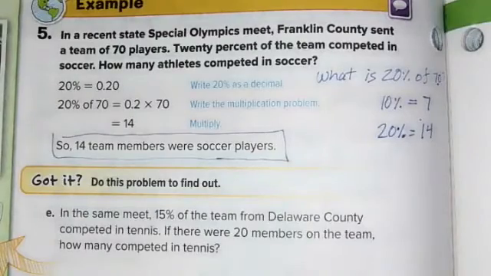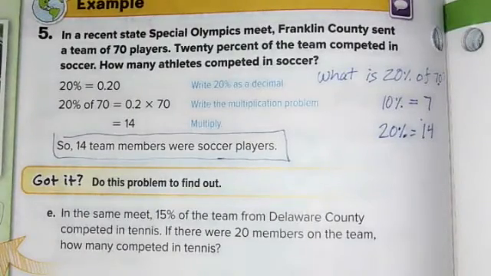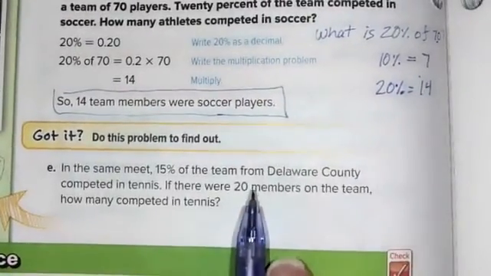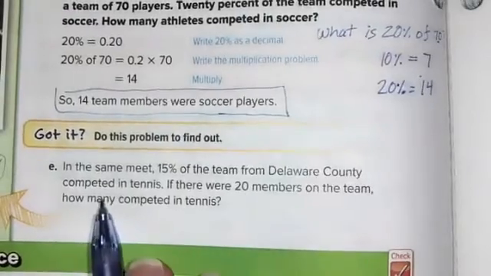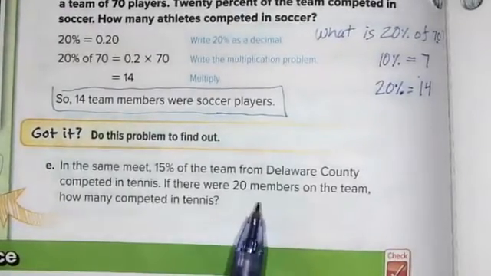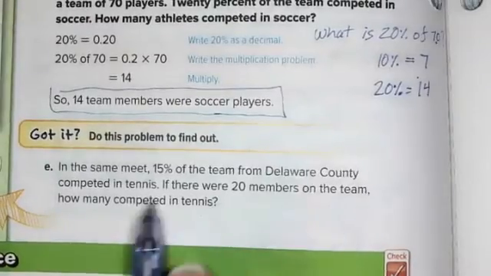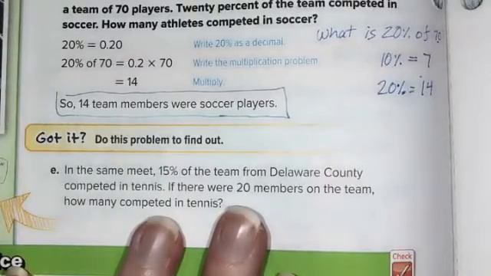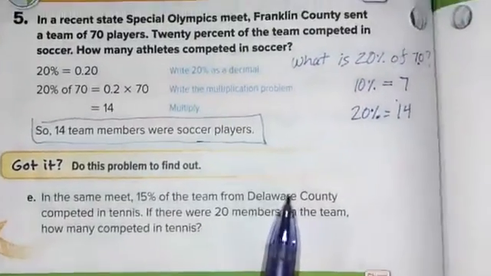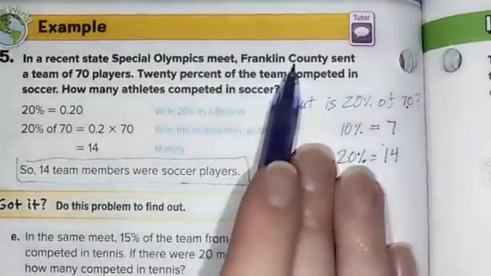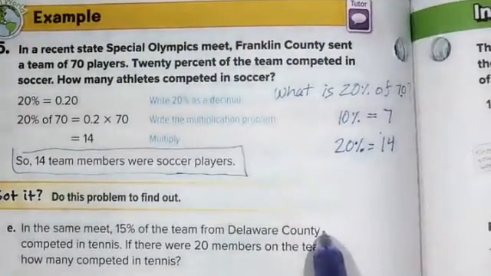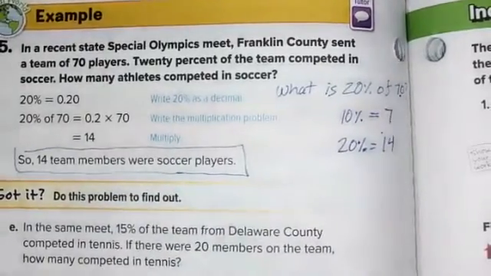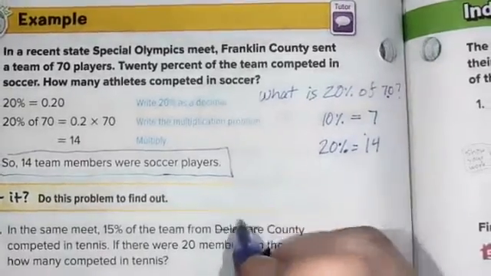Then letter E, in the same meet, 15% of the team from Delaware County competed in tennis. If there were 20 members of the team, how many competed in tennis? Okay. So this is Delaware County. I think this is just a typo, Franklin County and Delaware County. We don't have any information, so I think these are both supposed to be Franklin.